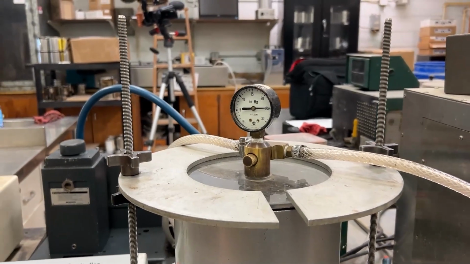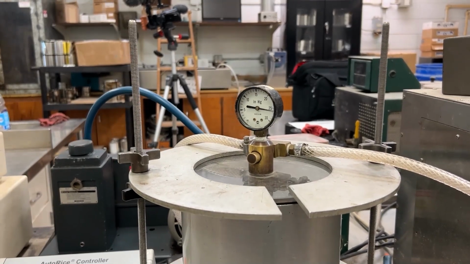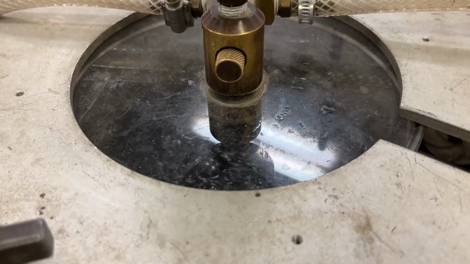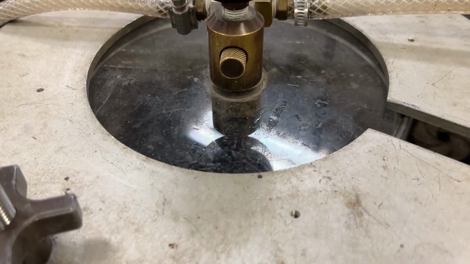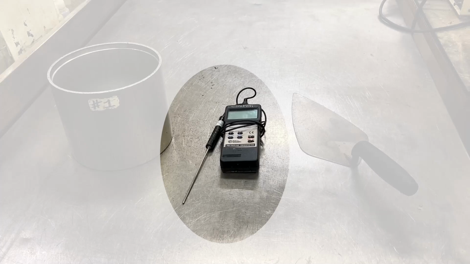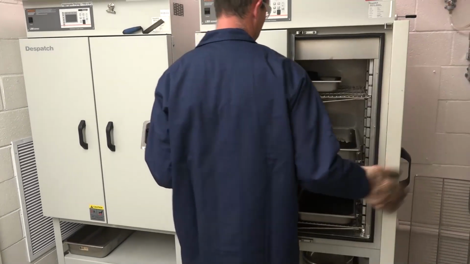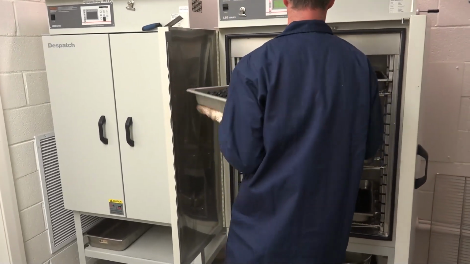A vacuum gauge to be connected directly to the vacuum vessel and capable of measuring residual pressure down to 3.4 kilopascals or 25 millimeters of mercury or less, preferably to 0. A thermometer to measure the temperature of the water within the water bath. And finally, you will need a thermostatically controlled drying oven capable of maintaining a constant temperature.